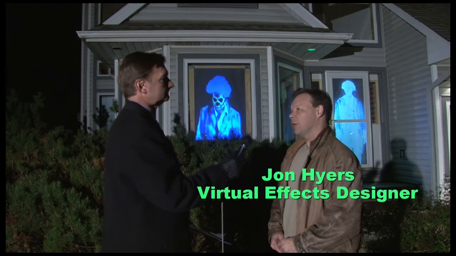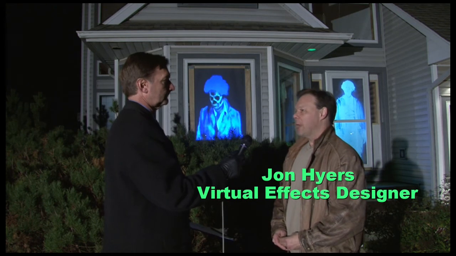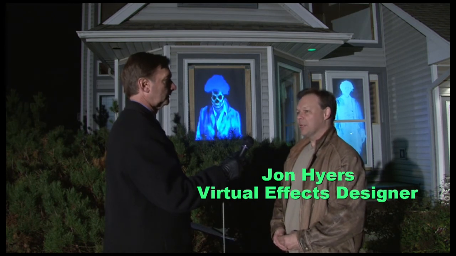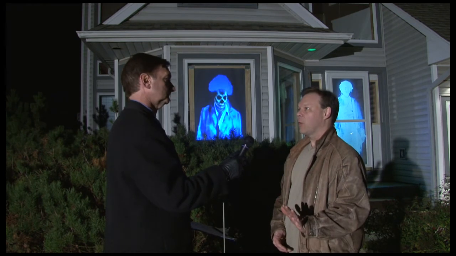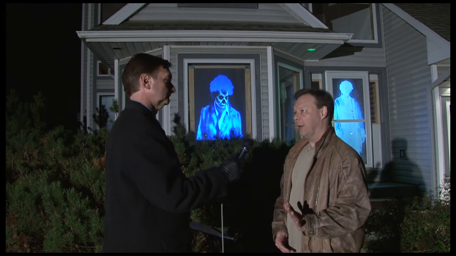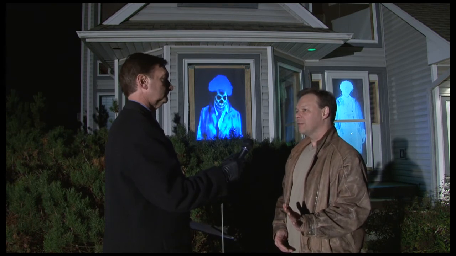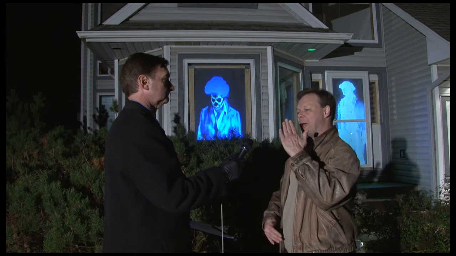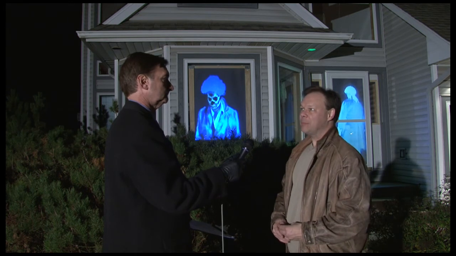We're actually using the shingles to project on. You're able to do that because they're very light in color. They're not quite white shingles, but they're light gray. So you can actually project a flat image on it, even though they're sloping back at an angle. You can't pick that out.